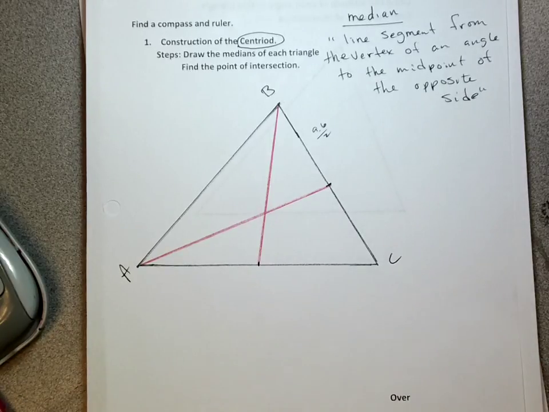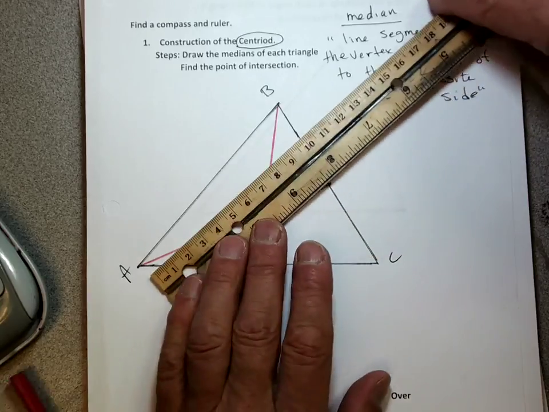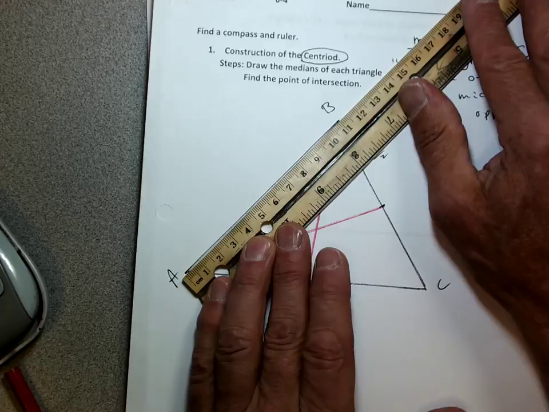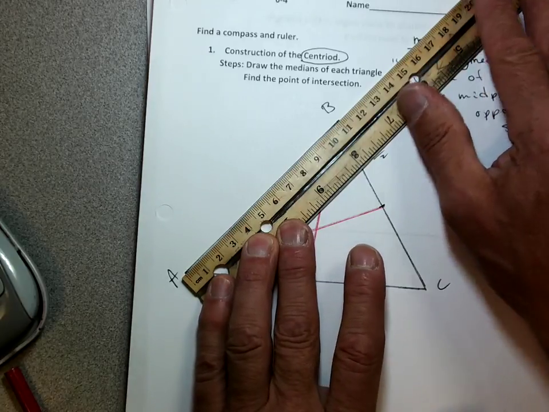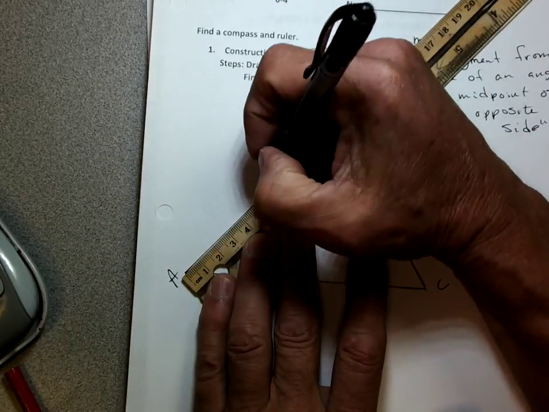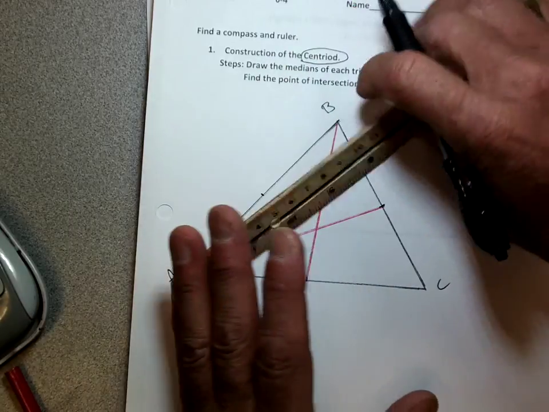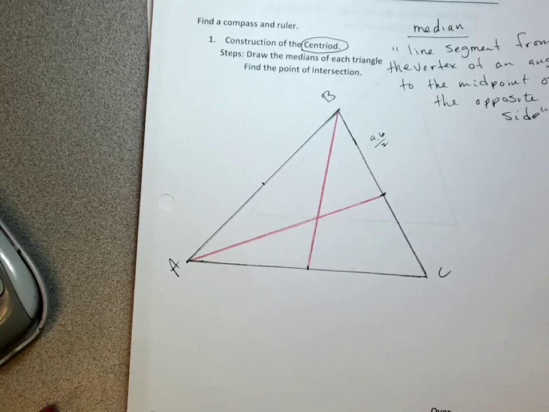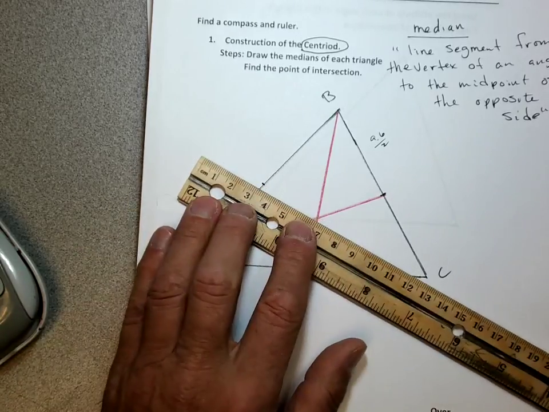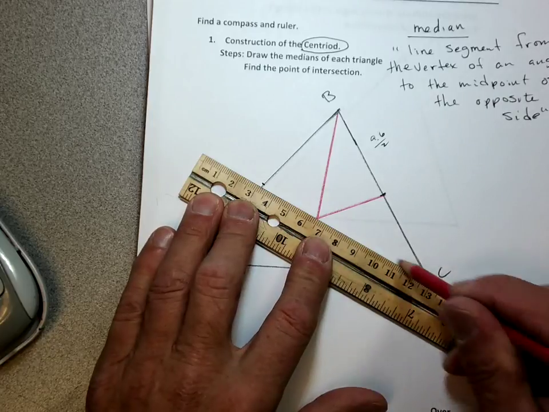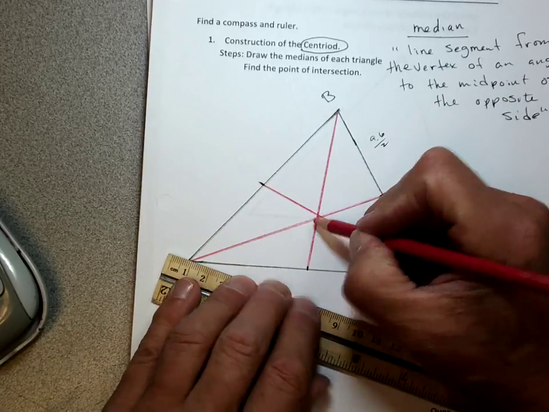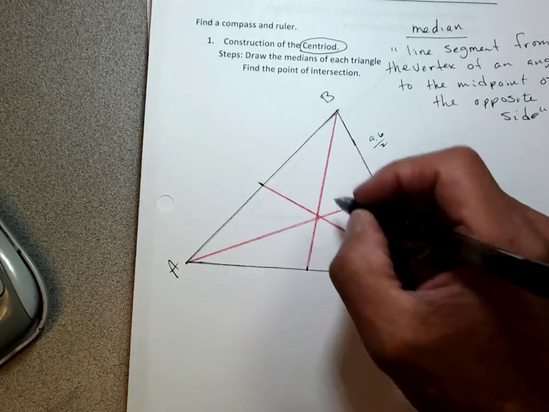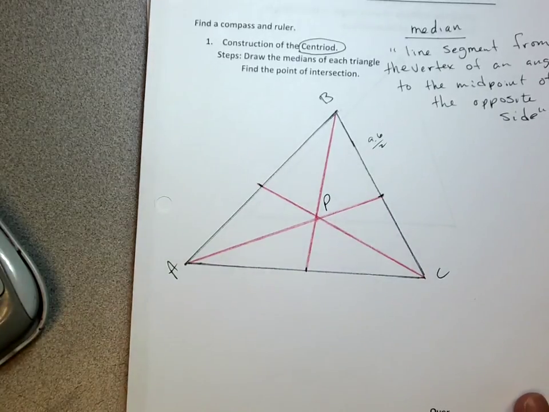I'm also going to do the median to AB. I'll measure. Looks like about 11. So if it's 11, I'll go 5.5, right? Okay, 5.5. And then I'm going to draw in my median. This is pretty easy, isn't it? Okay, so I've got all three drawn. They intersect at a point. Let's call that point P.